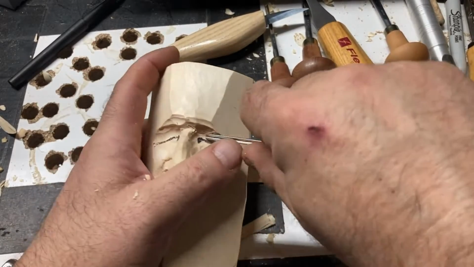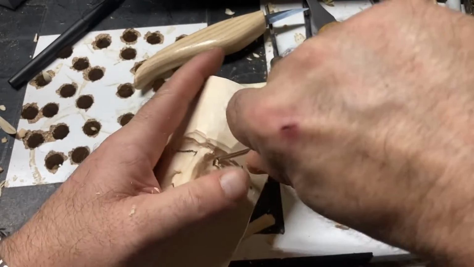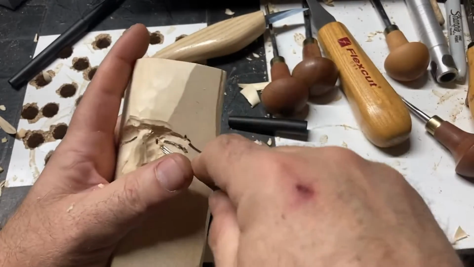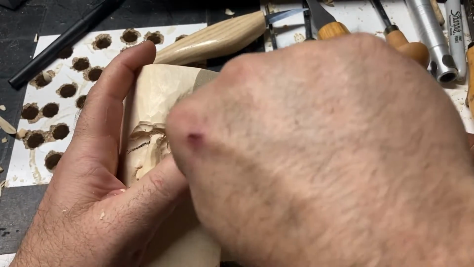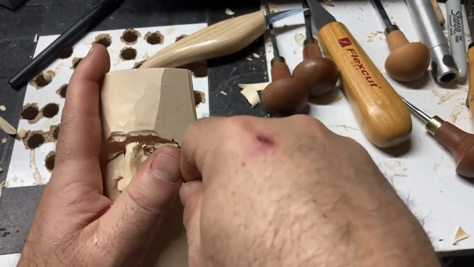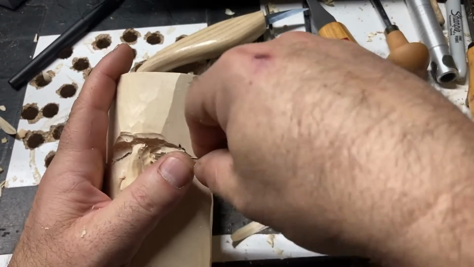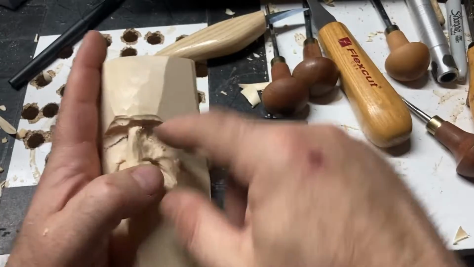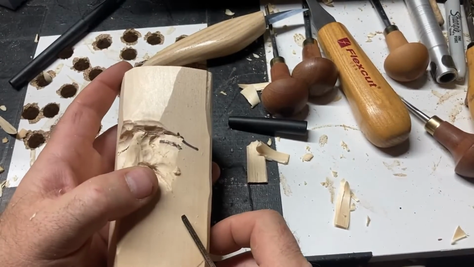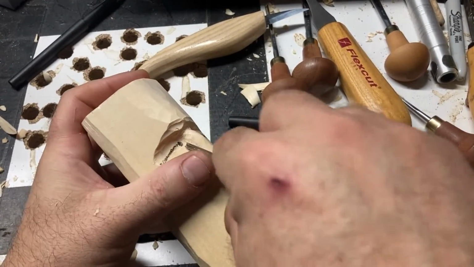I'm going to make a little hole right here. I'm going to kind of dig down, dig up. I'm going to start putting a little bit of a divot right here. Just like that. You see that? I'm going to do the same thing over here.